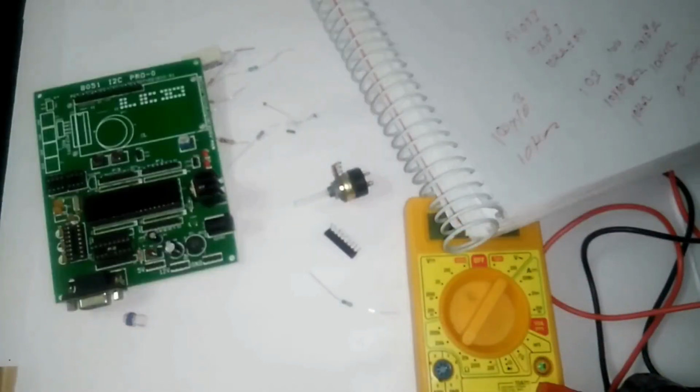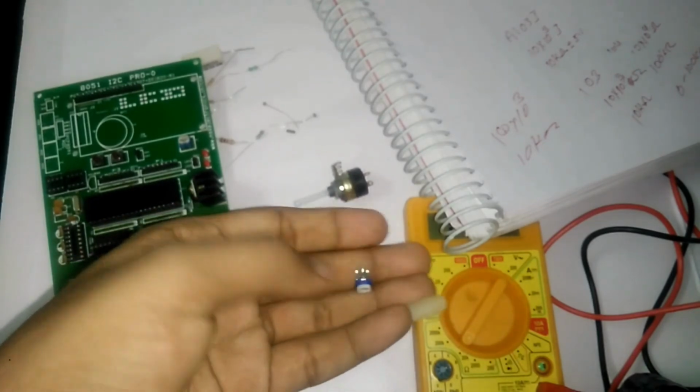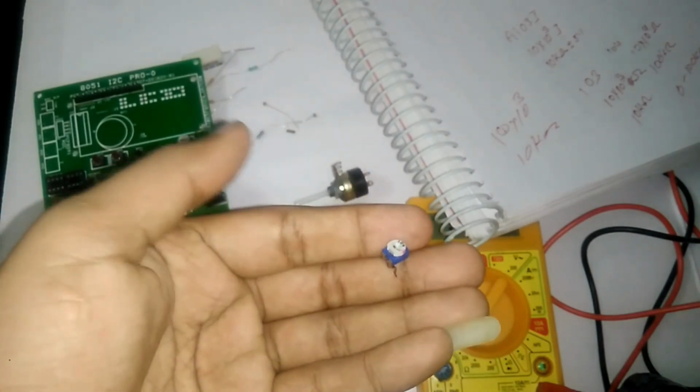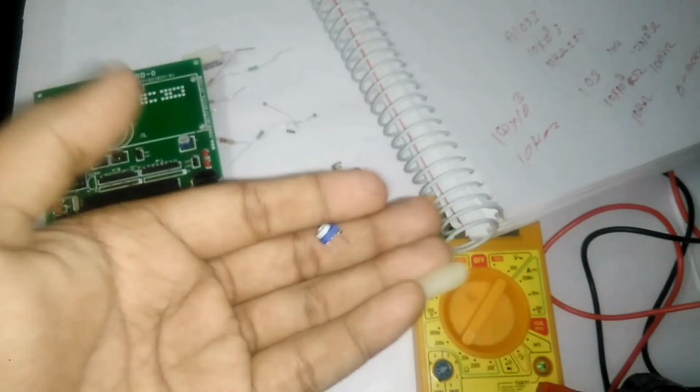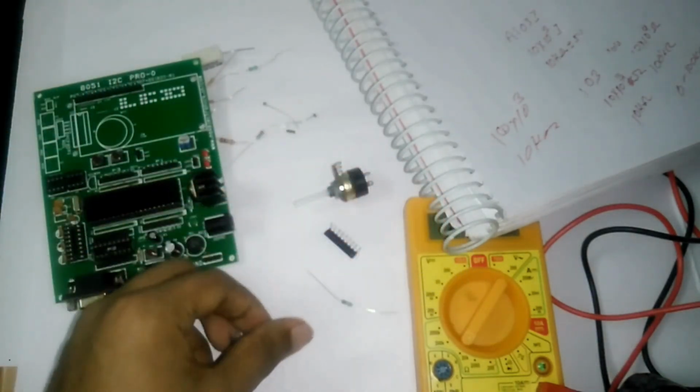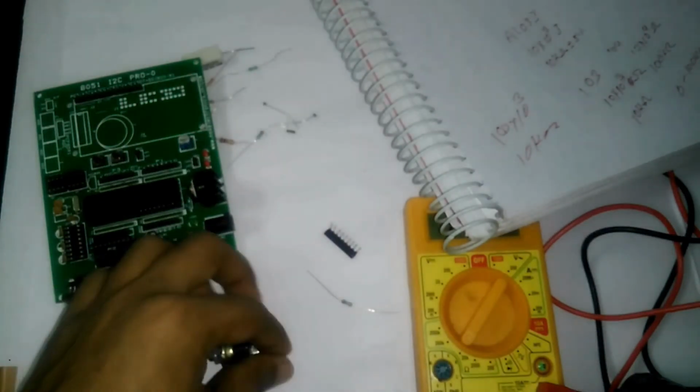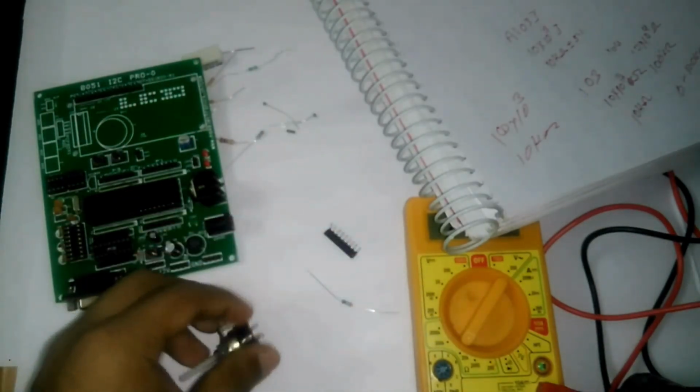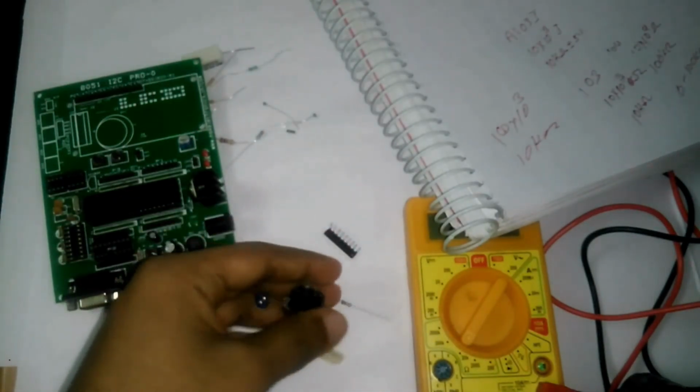Okay, in variable resistors the next kinds are the rheostat and trimmer. The trimmer's value can be changed by using a screw. These are the trimmers, and they are available from 50 ohm to 5 mega ohm. This one is the potentiometer, this one is the trimmer. Both can be called variable resistors.